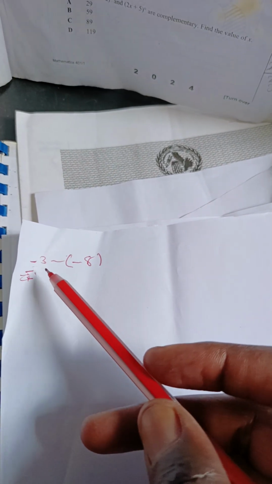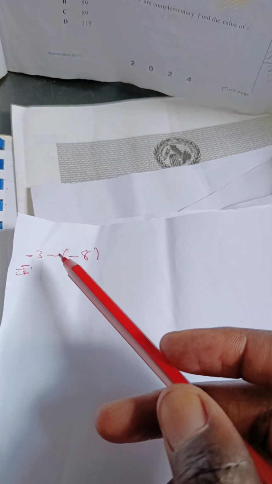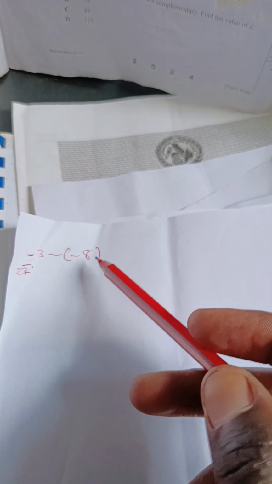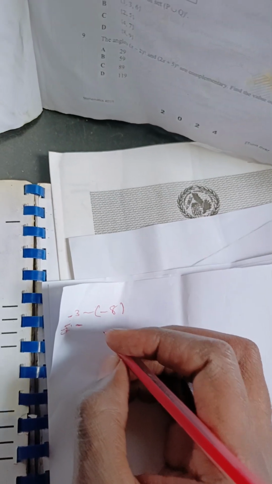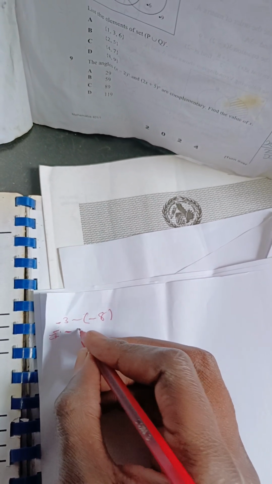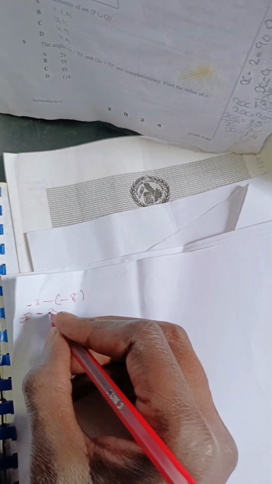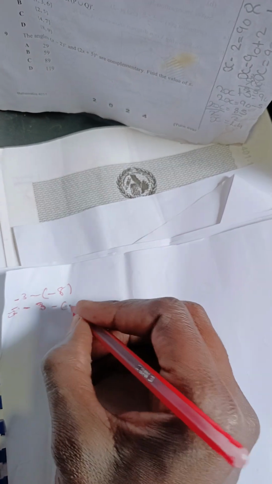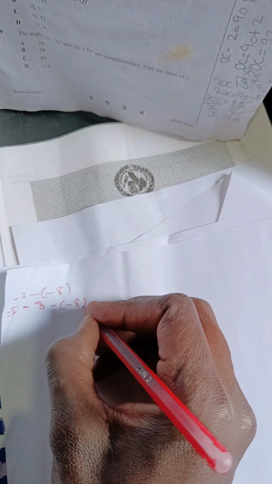You can see it says evaluate -3 negative open bracket -8. The way it is, we cannot solve it just like this. So we'll write -3 minus, open bracket, -8, close bracket.